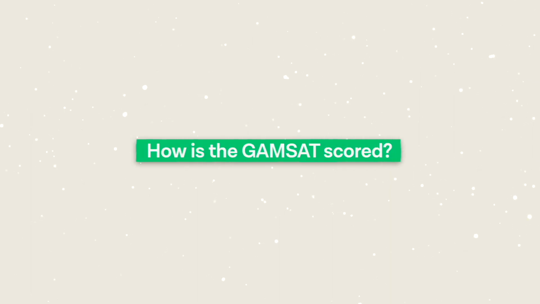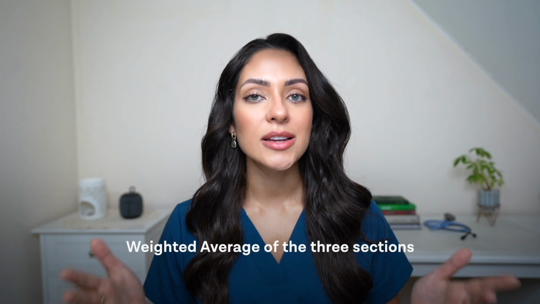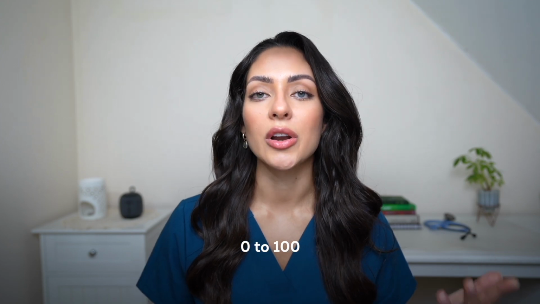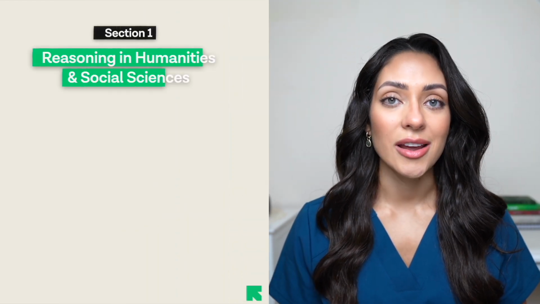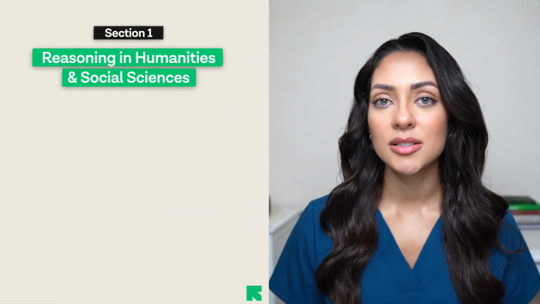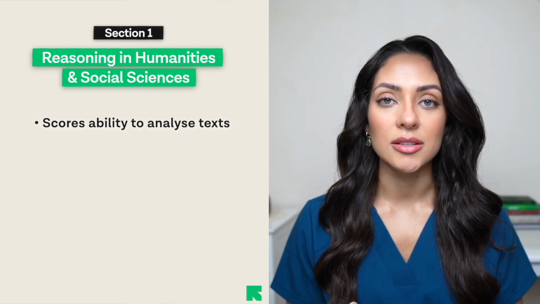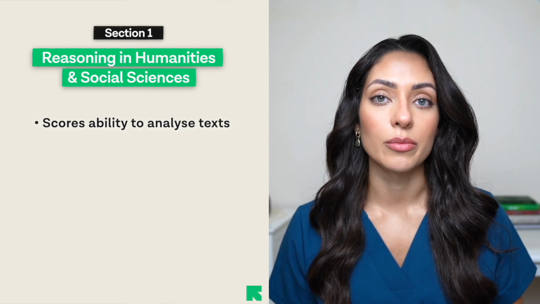So how is the GAMSAT scored? Well, the GAMSAT is scored using a weighted average of the 3 sections, and the final score is reported on a scale of 0 to 100. Here is how the scoring and calculation process works. So for Section 1, the reasoning in humanities and social sciences, you will be scored based on how well you can understand and analyze different passages from text.